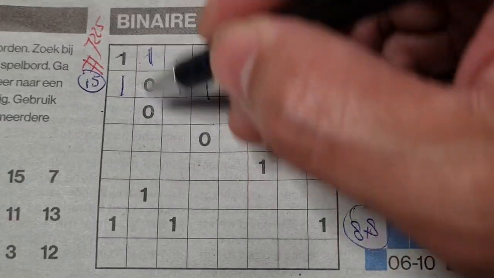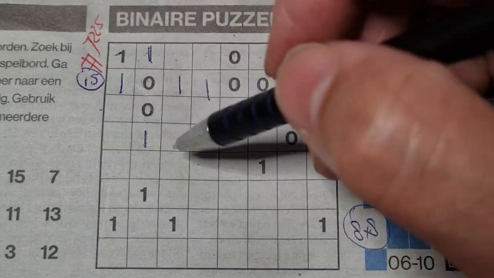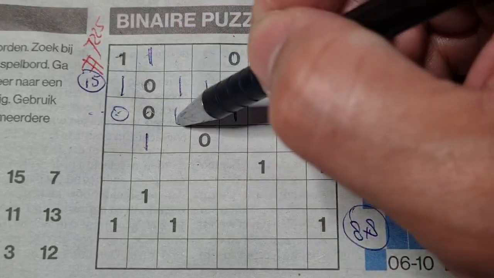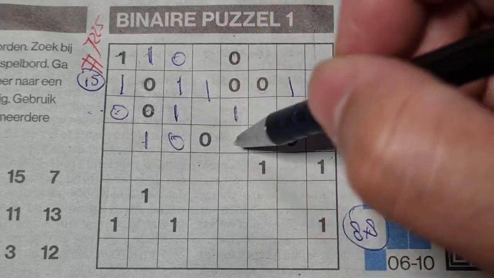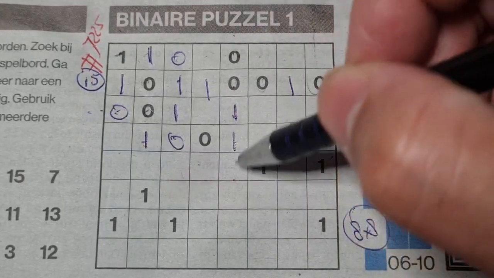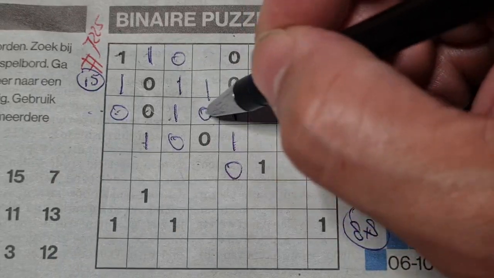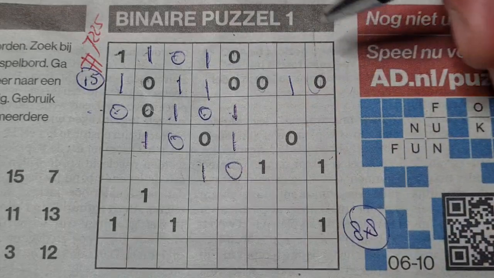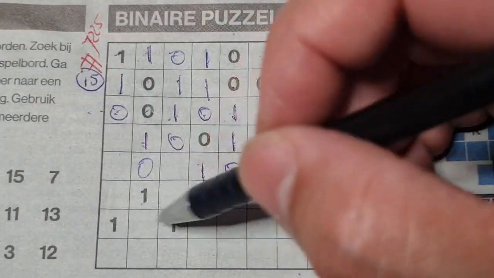Double O, here one, there one. Double one, here no, there no. Double O, here one, there one. Double one, here no, there no. Between two ones comes an O. Between two O's comes a 1. Between two ones comes an O.